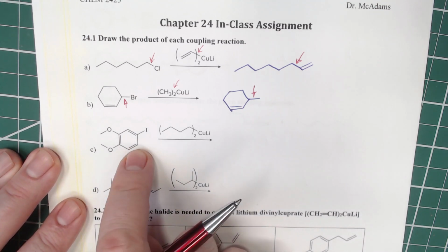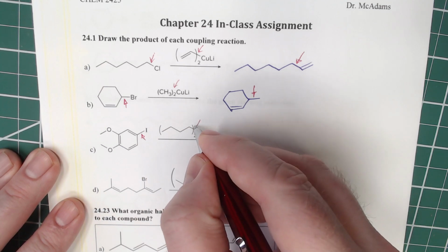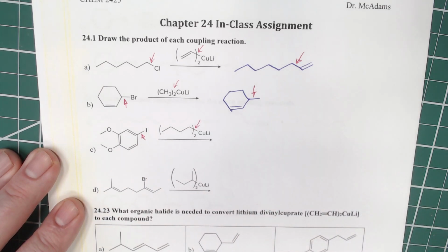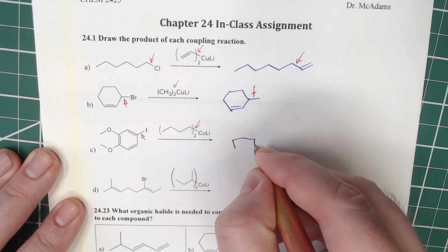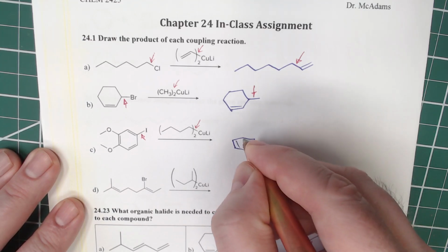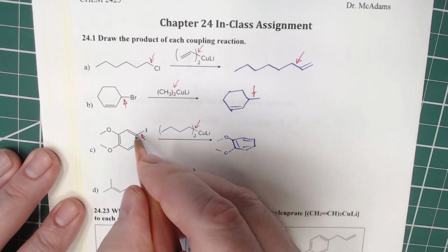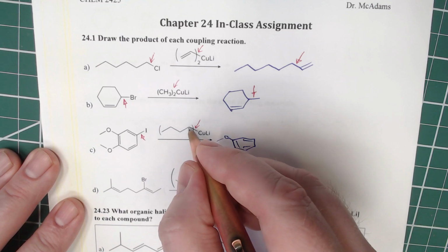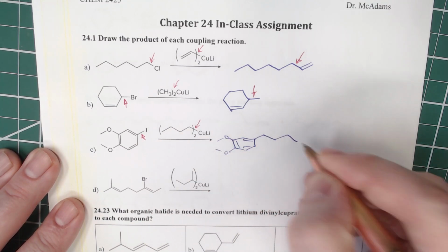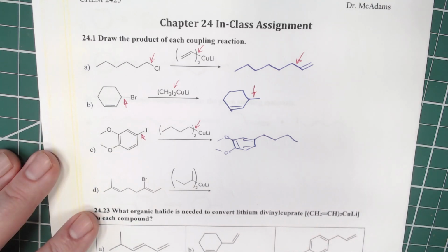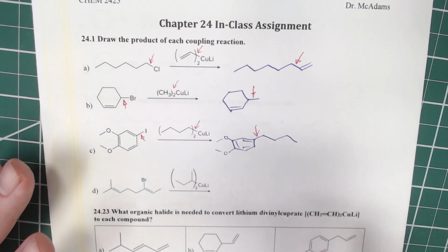All right, here, this is our bond that we're going to break, and there is the other bond that we're going to break. So we'll draw this portion first, draw our aromatic ring. We'll put our methoxy groups on there. All right, and then in this position, we're going to put 1, 2, 3, 4 carbons. And just to be clear, this is the new bond that we formed in this reaction.